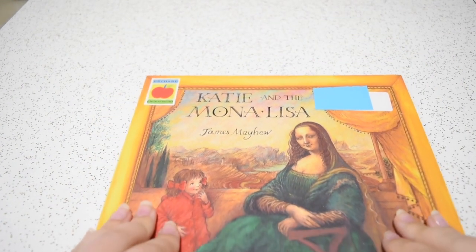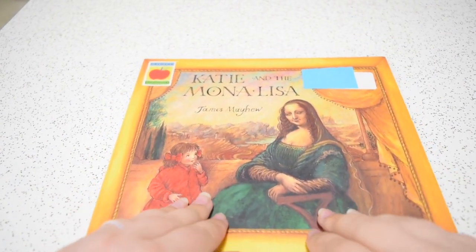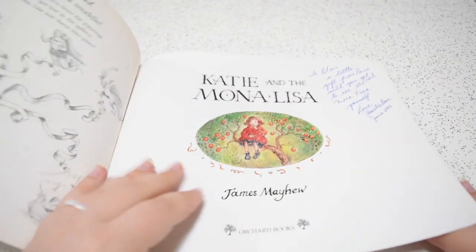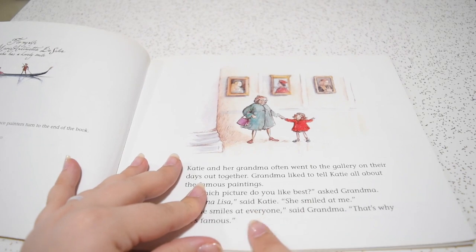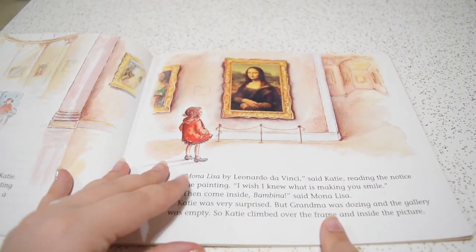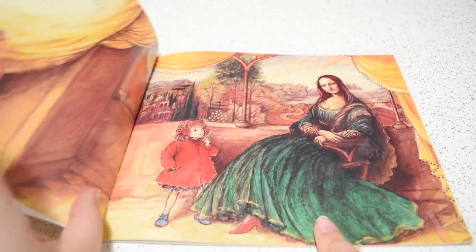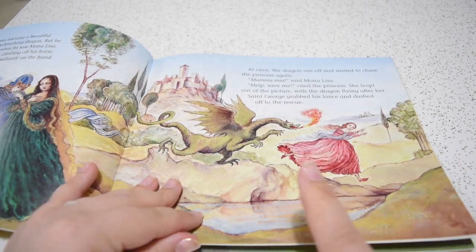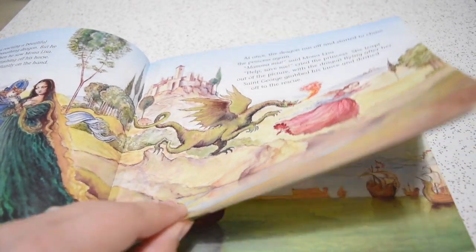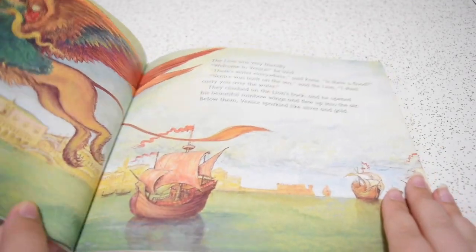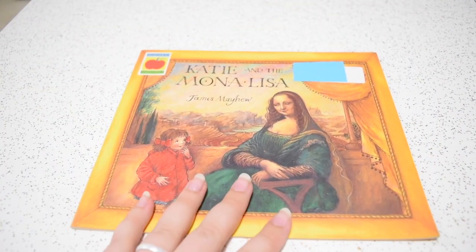The next books are more of storybooks that also have to do with art. So this is Kate and the Mona Lisa. And it's just a really nice story. And it looks like it is about a girl who goes to see the Mona Lisa. But it's written in like a cute child-friendly story format. So it doesn't have to be so dry and rugged.